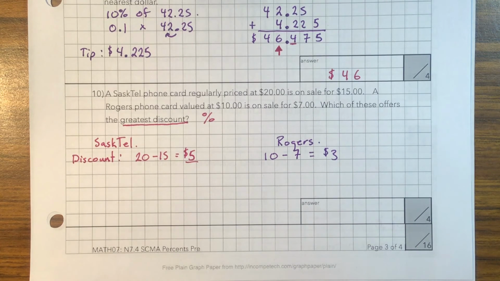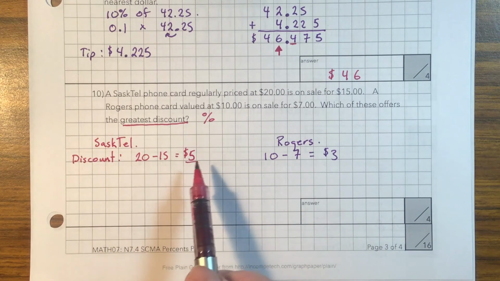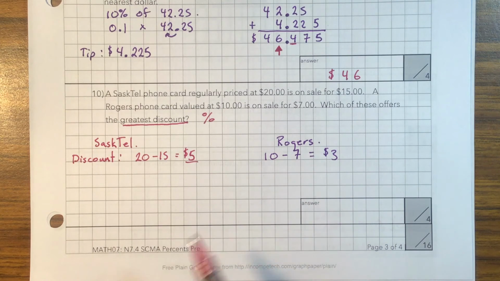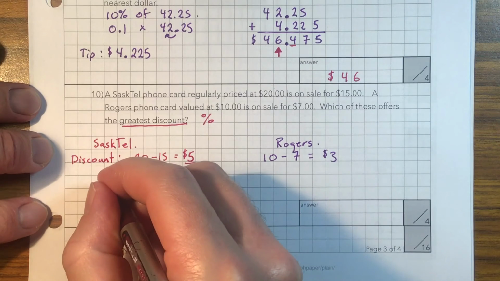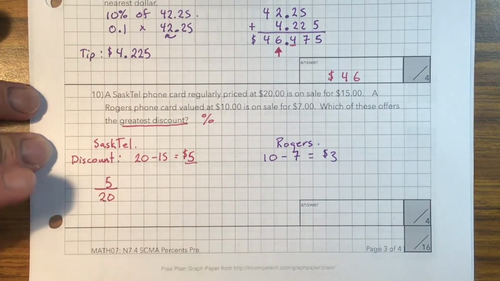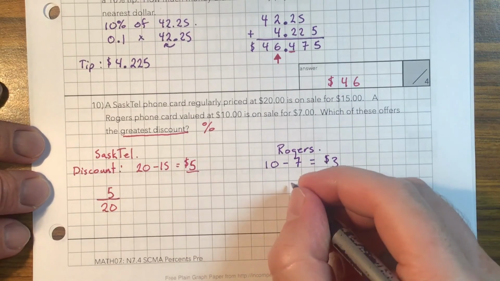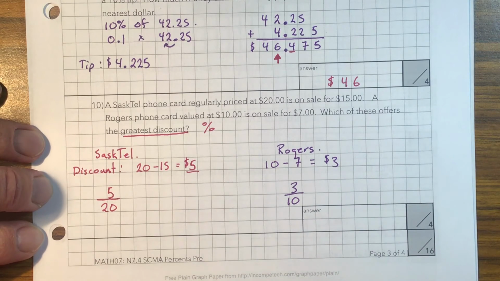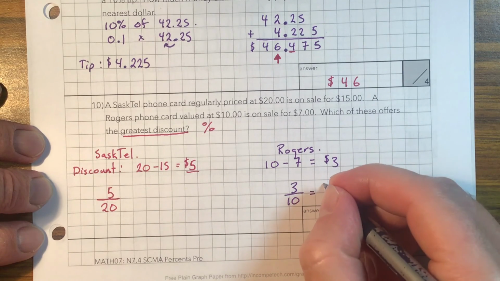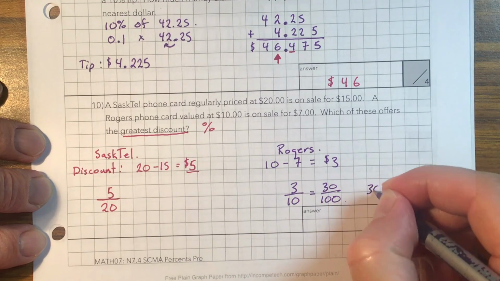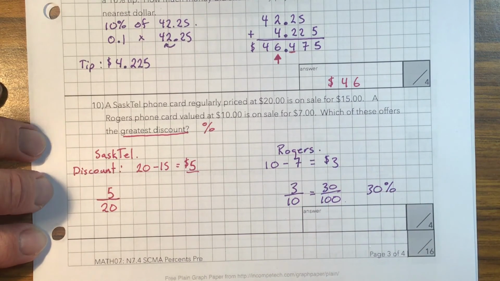Okay, so we're in this SaskTel. So we figured out in SaskTel you get a $5 discount, and in Rogers we get a $3 discount. Well, which one's the bigger percentage discount is what we're trying to figure out. So for SaskTel, you get a $5 discount out of a $20 price. In Rogers, you get a $3 discount out of a $10 price. Now let's make these both out of 100. So this is 30 out of 100. So Rogers had a 30% discount, percentage-wise.